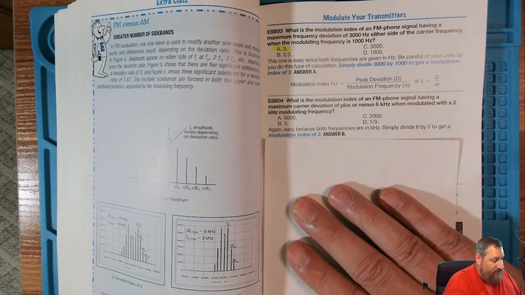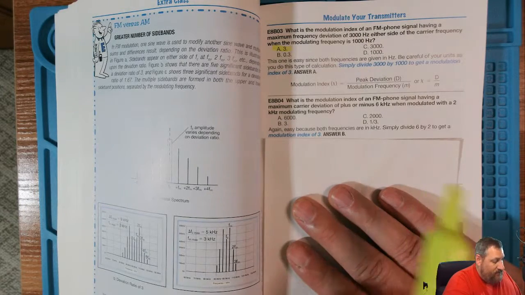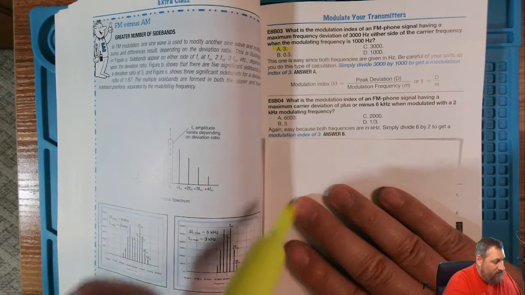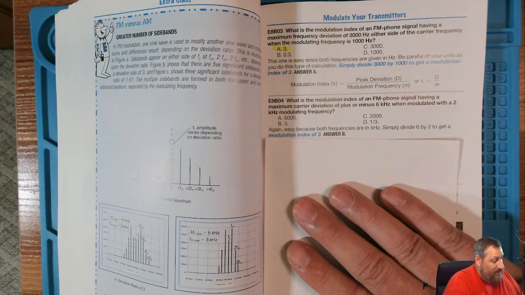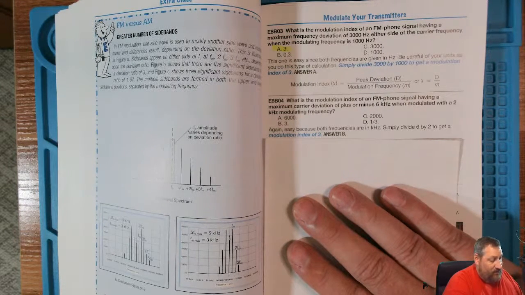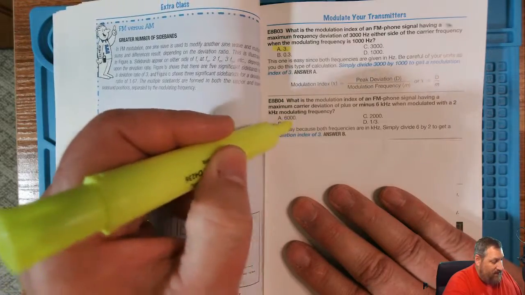So there again, it's just the simple use of the formula. You don't have to convert either of them to a similar frequency range. They're both in kilohertz, so divide 6 by 2 to come up with 3. So what is the modulation index of an FM phone signal having a maximum carrier deviation of plus or minus 6 kilohertz when modulated with a 2 kilohertz modulating frequency? That's B, 3.